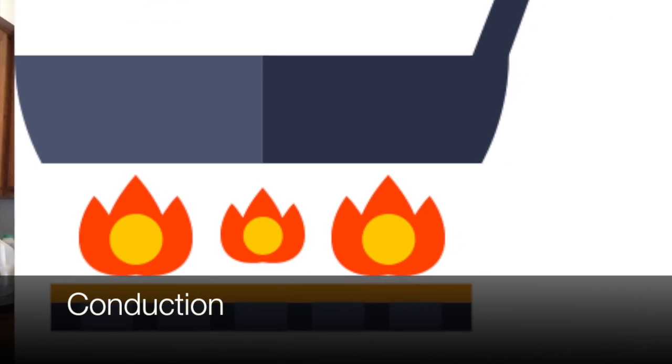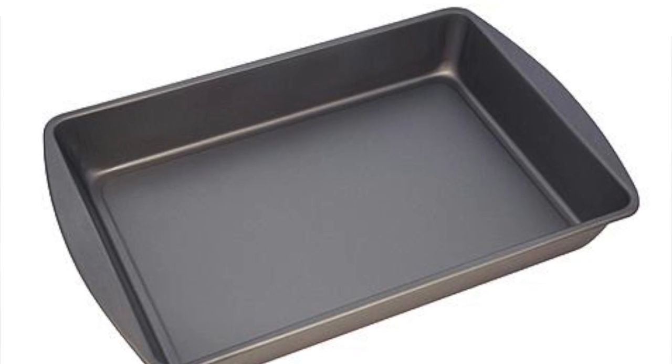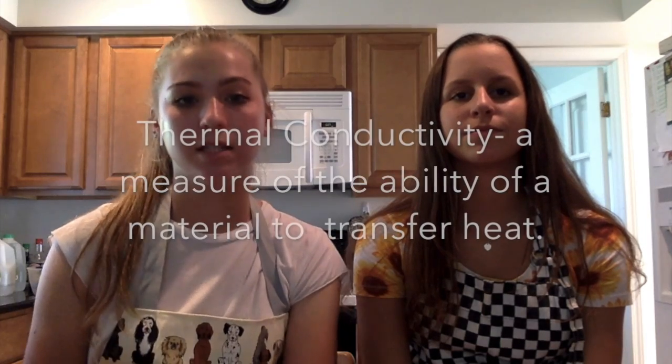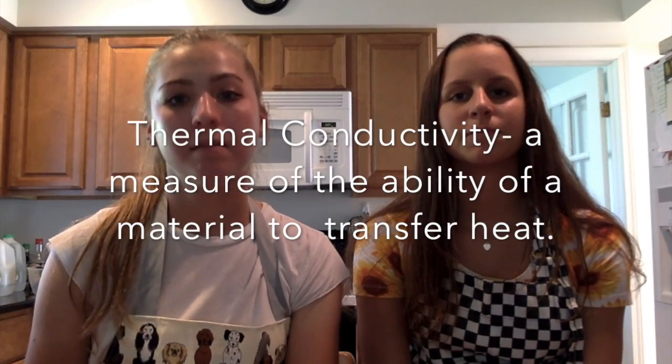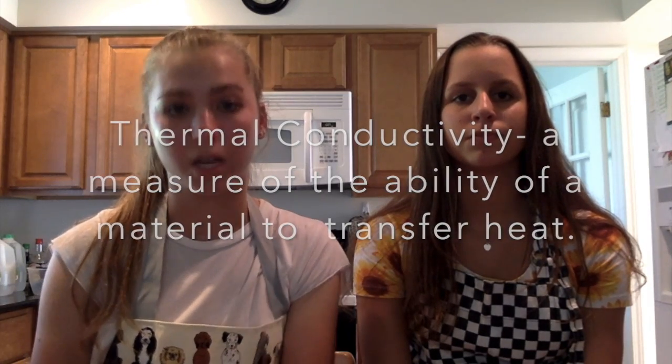Conduction is movement of heat energy through matter by the transfer of vibrational energy between atoms and molecules. We used a metal pan to bake the cake, and this is important because the material used determines how fast the cake will bake, depending on how fast it conducts heat. Thermal conductivity determines how fast the cake will bake because it describes how readily a material will give or take heat through conduction.